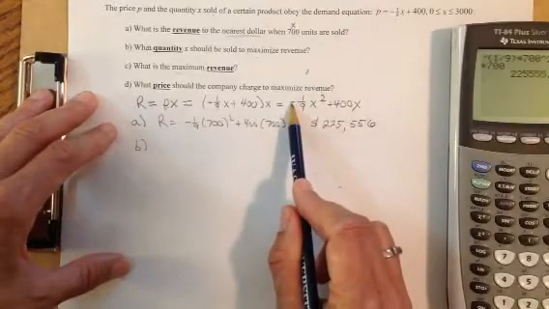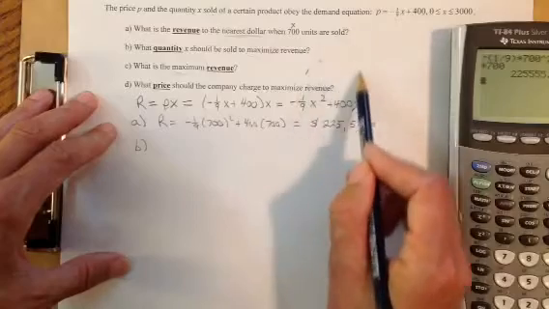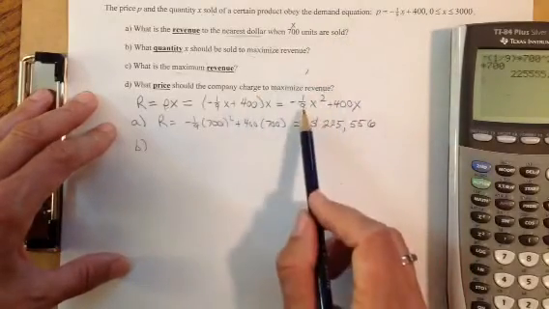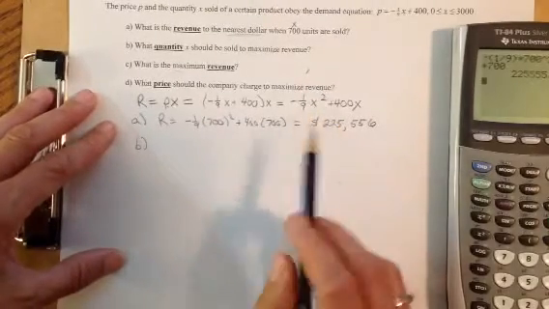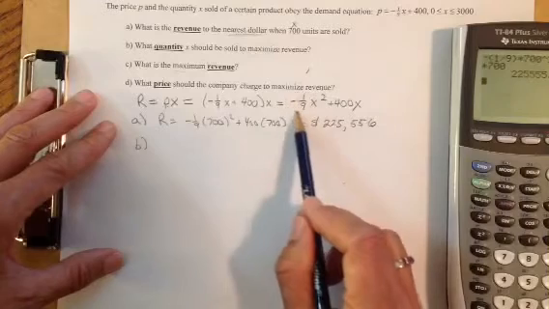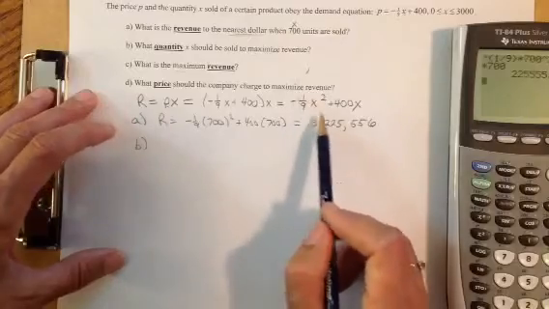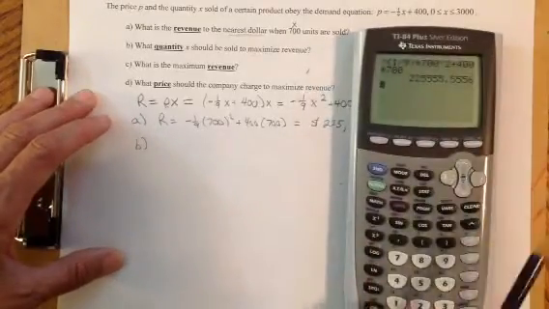Notice that the negative leading coefficient means the parabola is going to open down, so that's going to be my maximum at the vertex. I can use that formula, x equals negative b over 2a, but I've got kind of a funky number here with a fraction. So I think instead I'm going to use my graphing calculator to solve this for me.